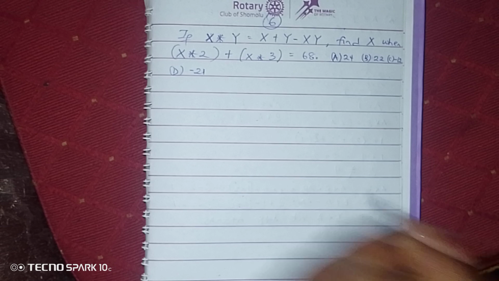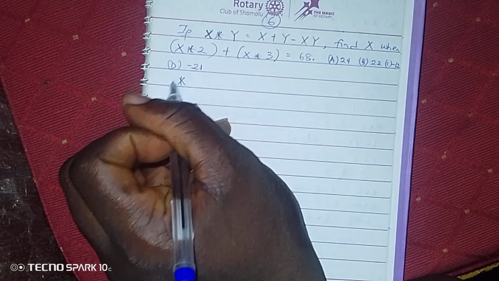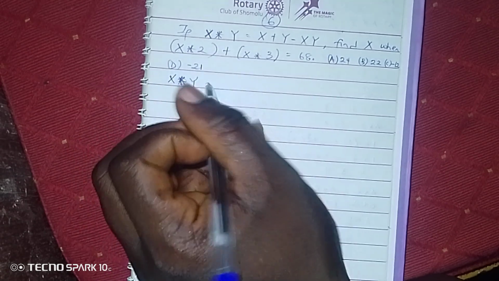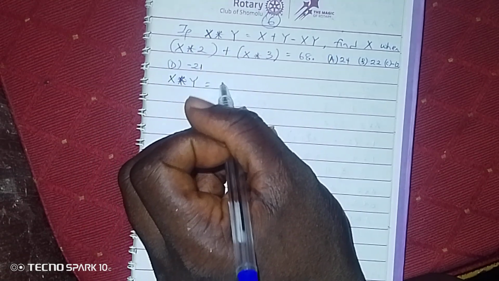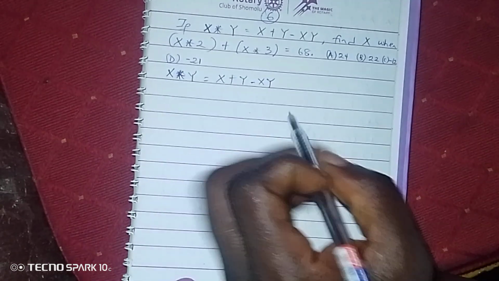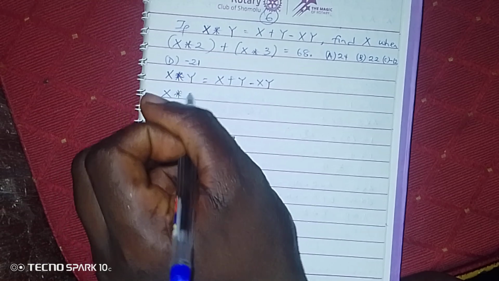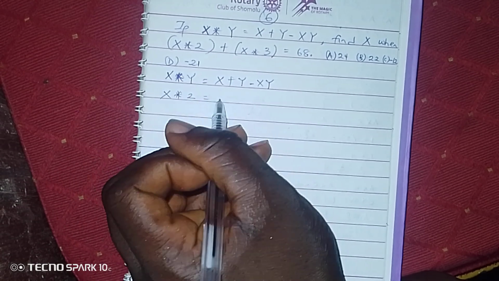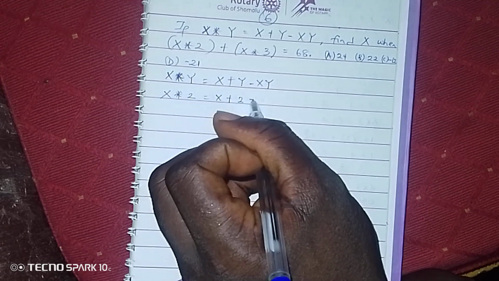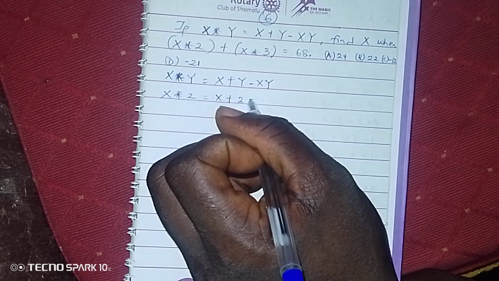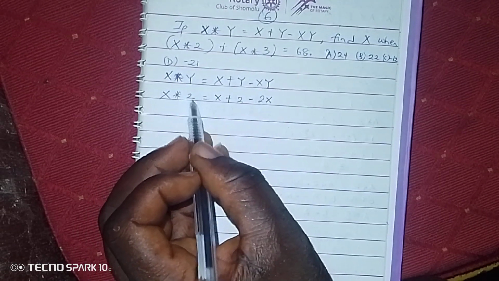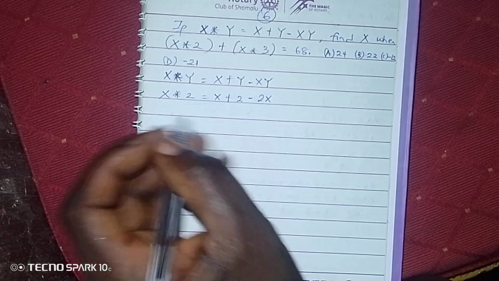This is what we'll do. Remember that when it was x asterisk y, the formula given was x plus y minus xy. Now we need to solve for x asterisk 2. For x asterisk 2, it will be x plus 2 minus 2x. Because what is happening is that all the y's will be replaced with 2. That's what is happening here.